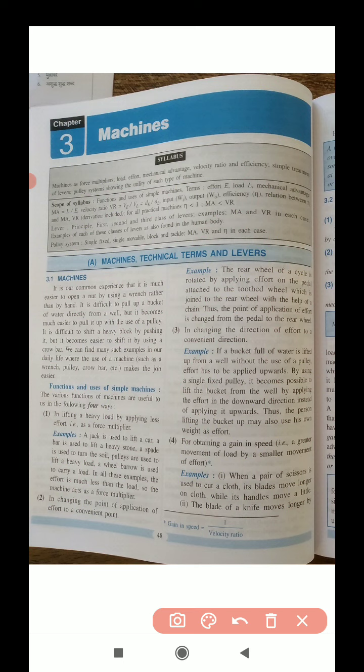Now students, the basic introduction you can see here, in our common experience, read the chapter properly. It is easier to open a nut by using a wrench rather than by hand. So a wrench is a machine, understand. You will read the chapter, but I am explaining the main thing. These machines are also called simple machines. Some examples are the wrench, pulley, crowbar, everything that makes our work easier is called a machine.